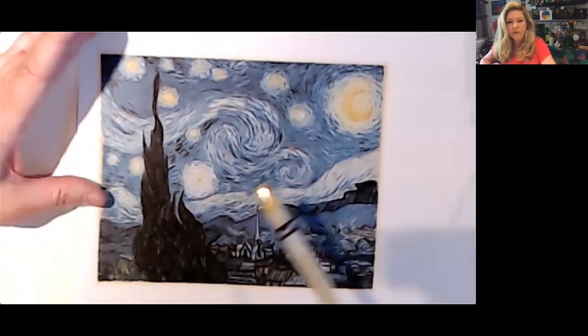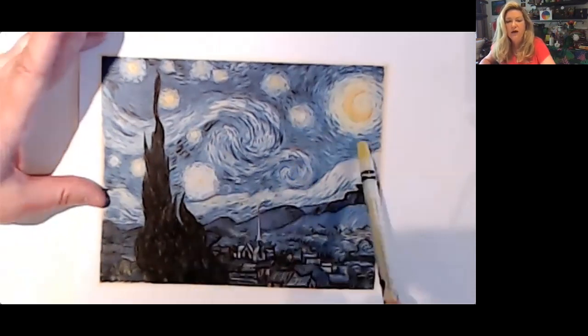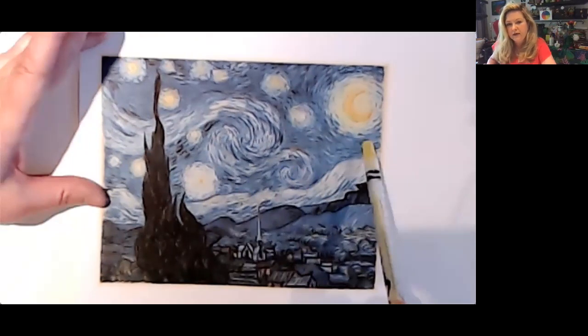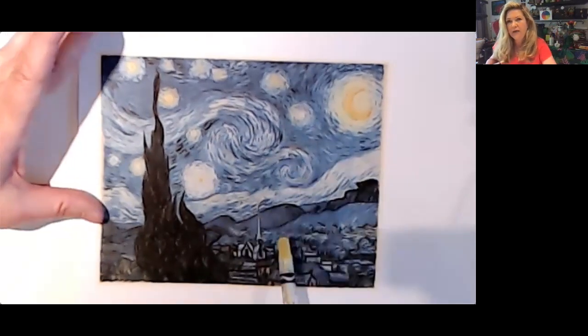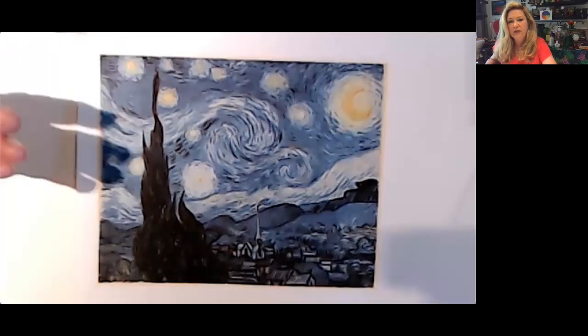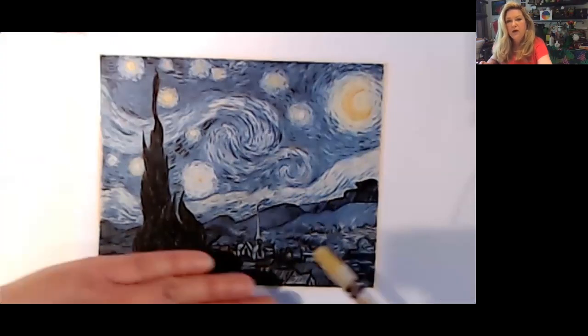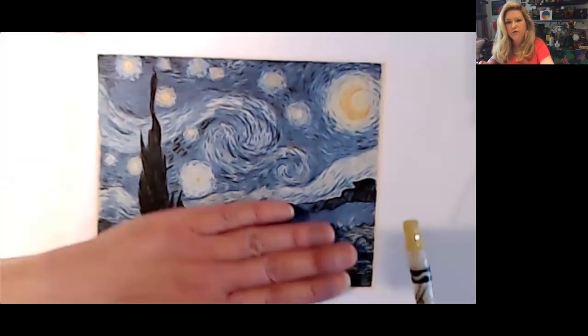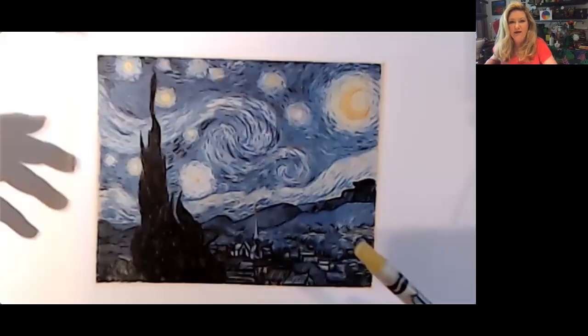He remembered what he saw in the nighttime sky and then added parts of this painting to add a sense of peacefulness, I think, on the land, and great movement and spectacular, almost magic in the sky.